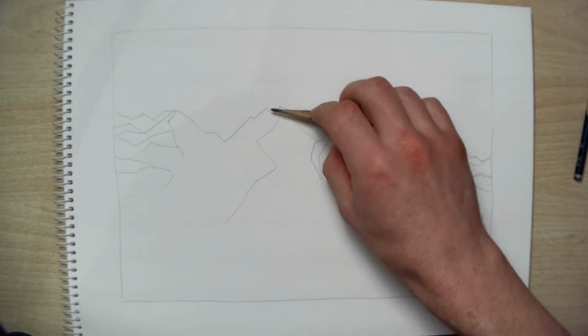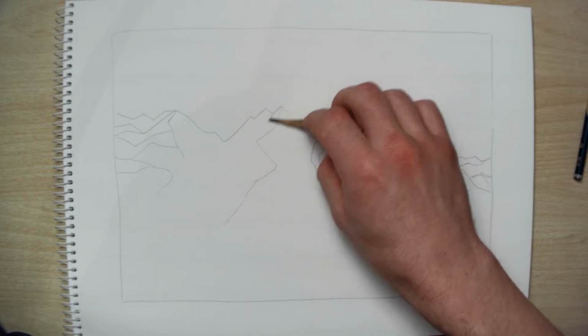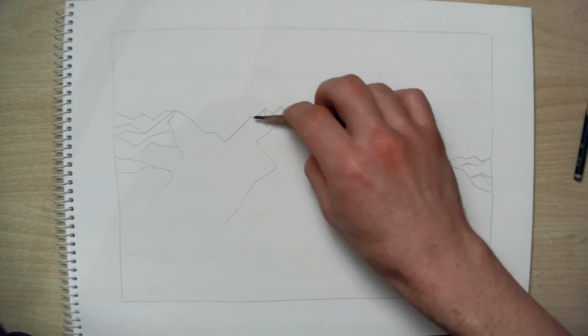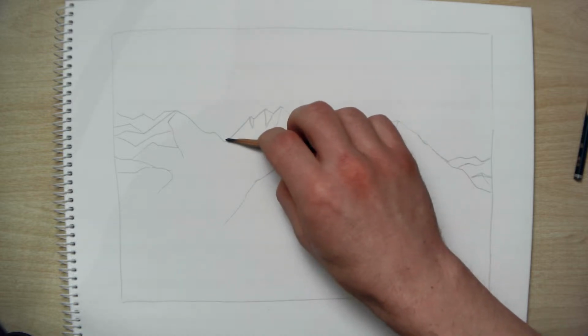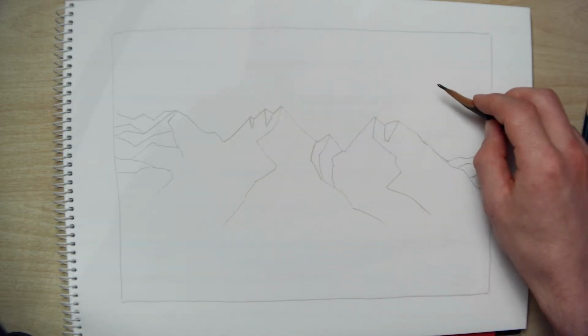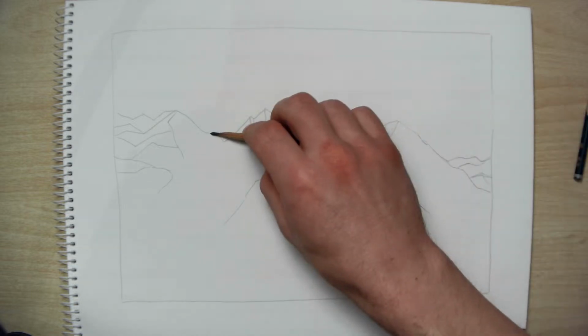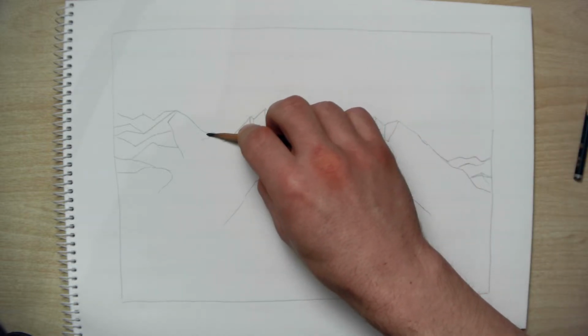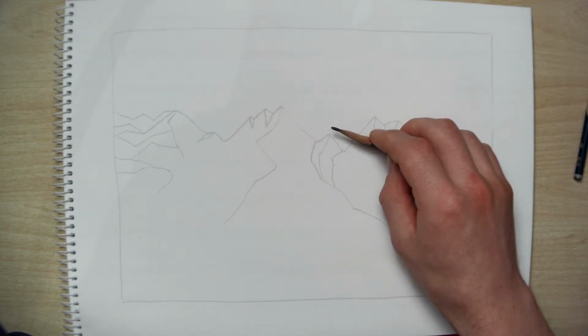Okay. Still gotta pause and think about everything. That's why you're seeing me not doing anything every couple of seconds. Okay, maybe a small shadow right here going down like that.